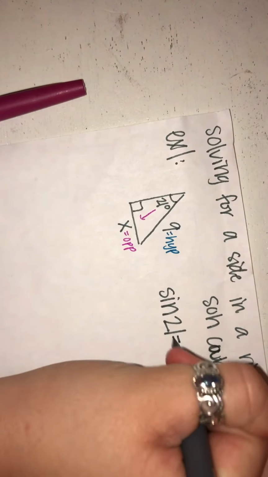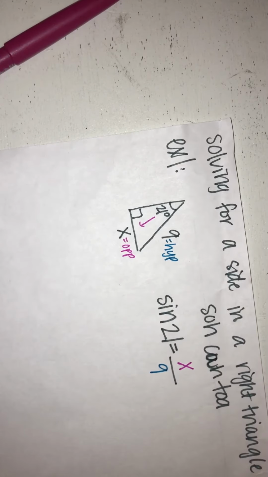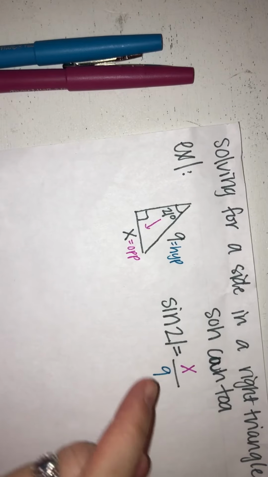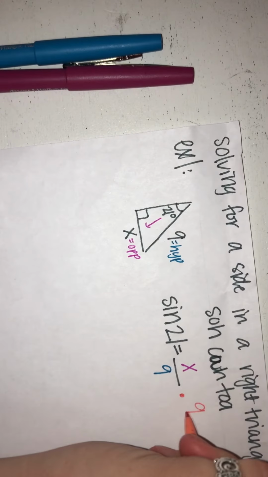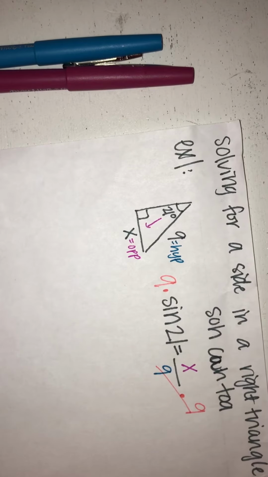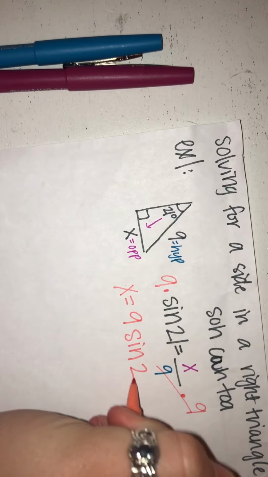So sine of the angle is going to be equal to the opposite over the hypotenuse. Okay? And then I'm going to want to solve for the unknown variable like you would solve an equation. When I have a fraction and I want to get rid of the fraction, always multiply by the denominator. 9 times 1 over 9 is 1, so they cancel out. So x equals 9 times the sine of 21.